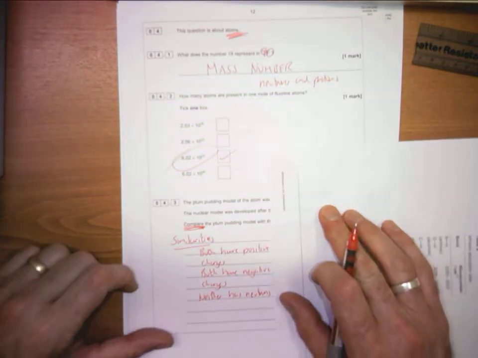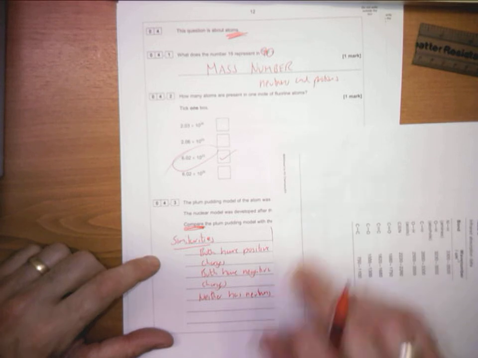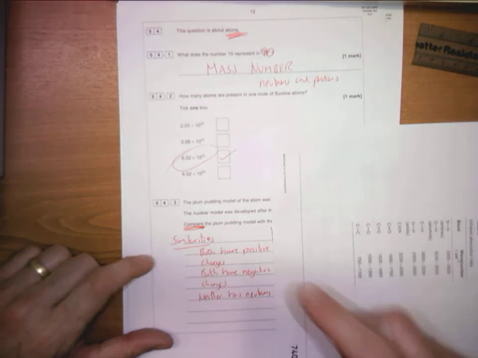So look, I've made it super easy for the examiner. I've split my answer into 2 columns. I'm going to list the similarities and I'm going to list the differences. First of all, what is the same about them both? Well, I said that both have positive charges.